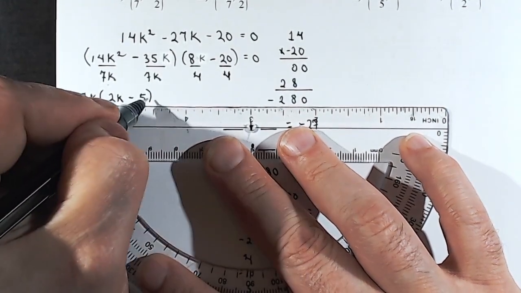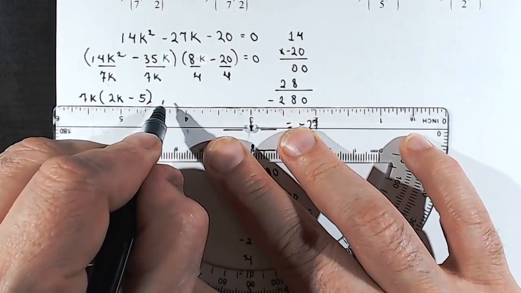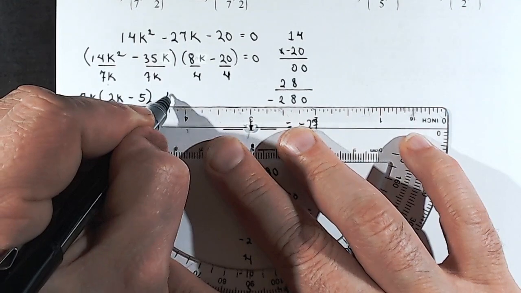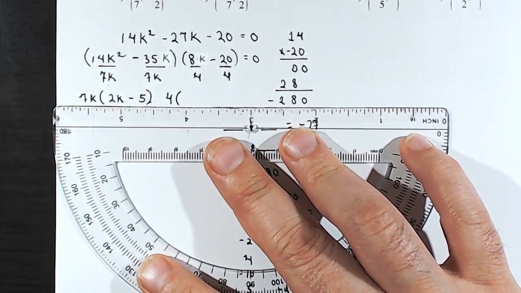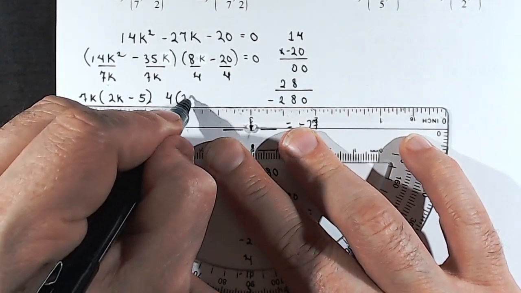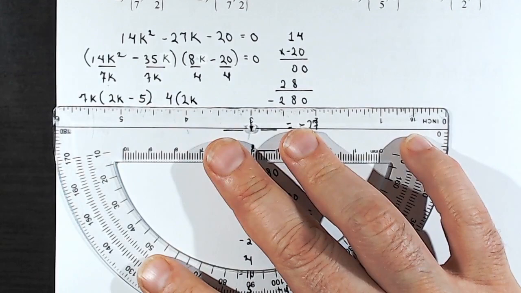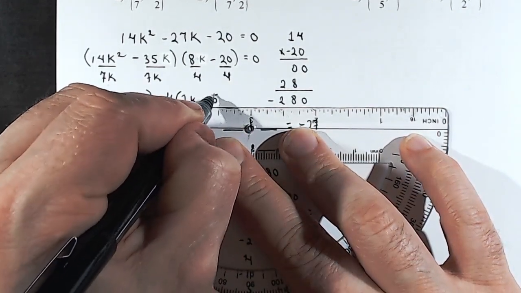Alrighty. Now, leave some space here, because you're going to write 4, just like that, and then open parentheses. And now 8k divided by 4 is 2k. And then 20 divided by 4 is 5, so it would be minus 5.